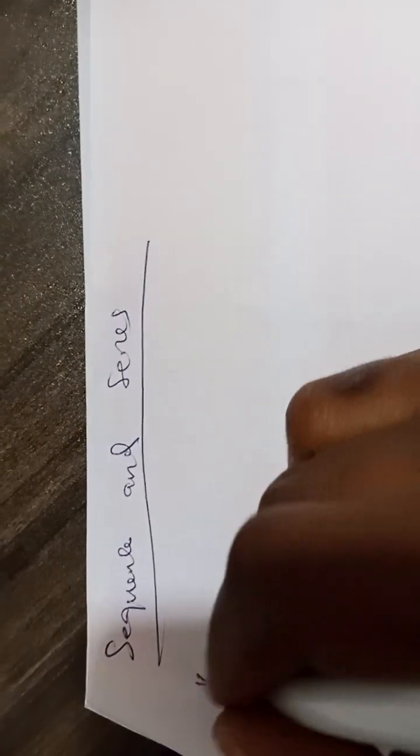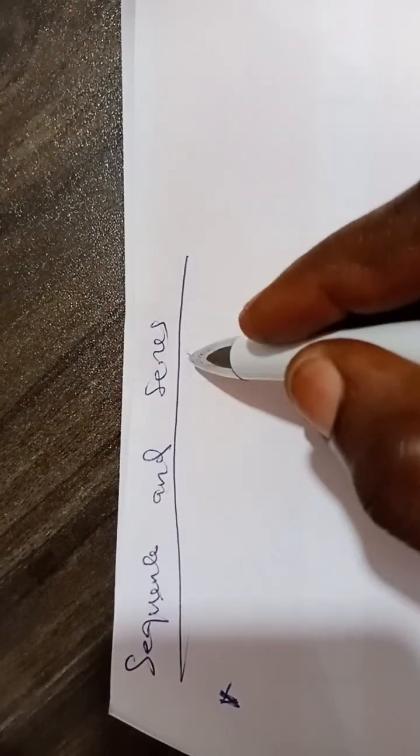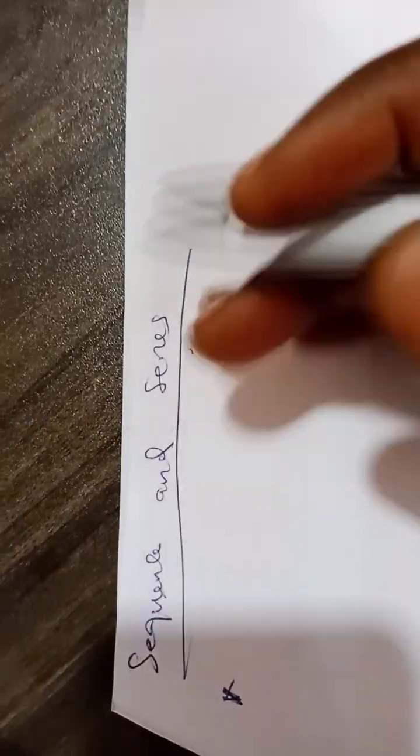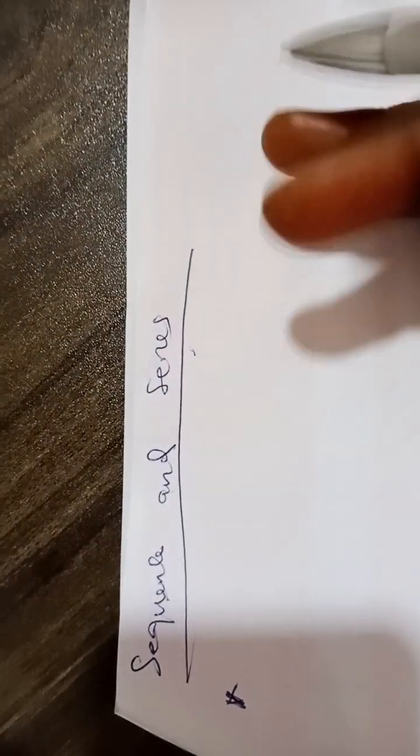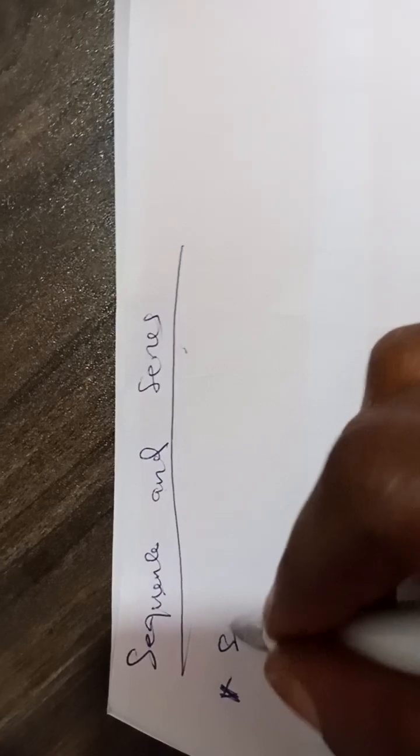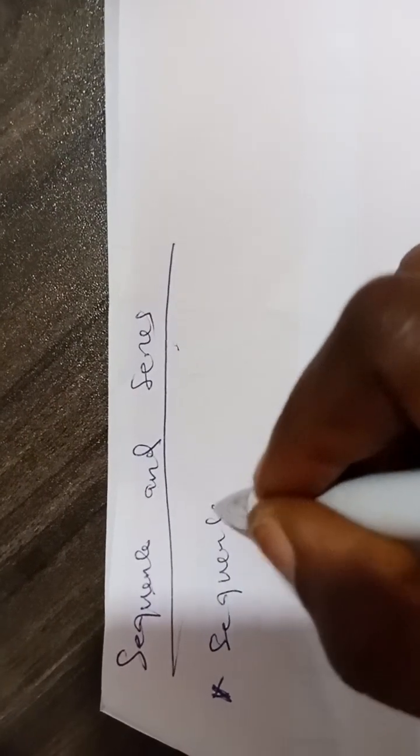Somebody sent a request for me to do a class on this, so let's go to class. First of all, we are going to look at sequence and series. We'll first talk about them separately and then see the relationship between them. First, we are going to treat sequence.